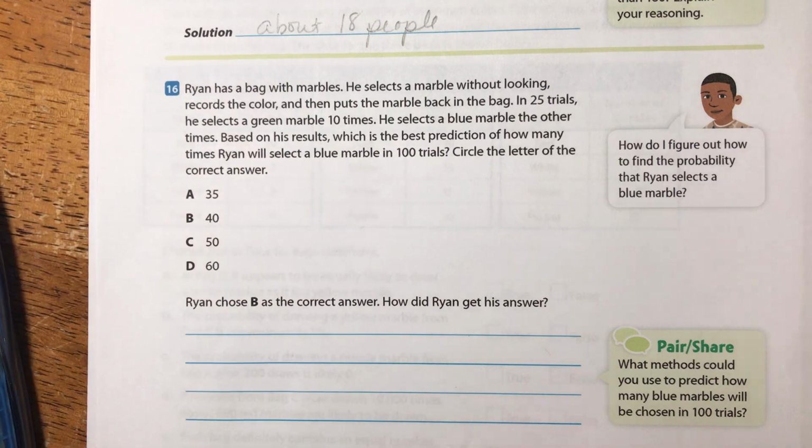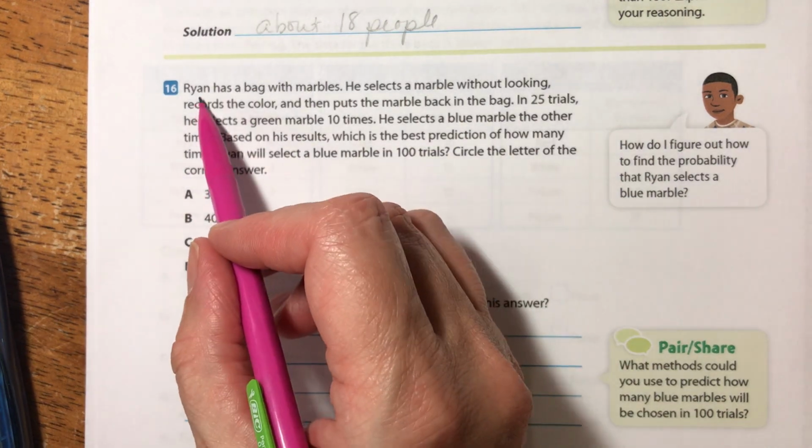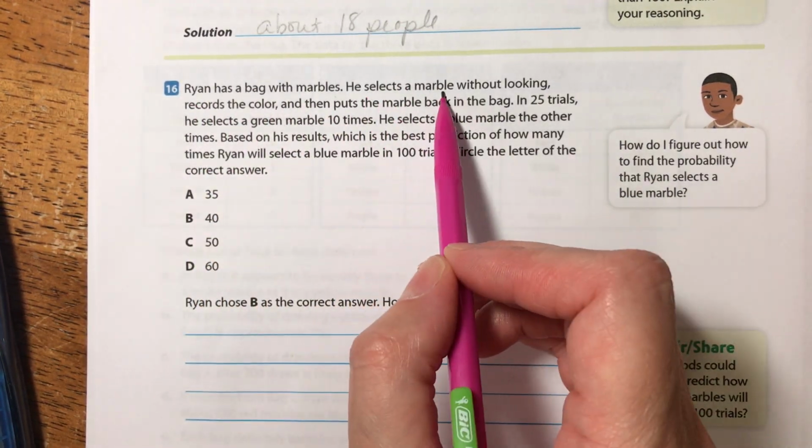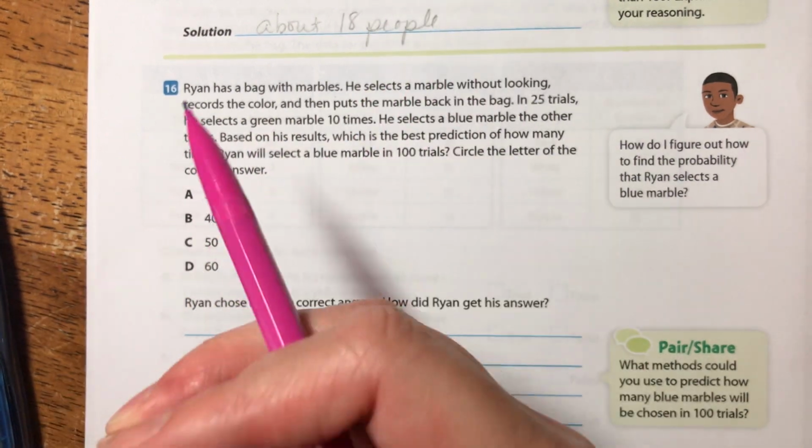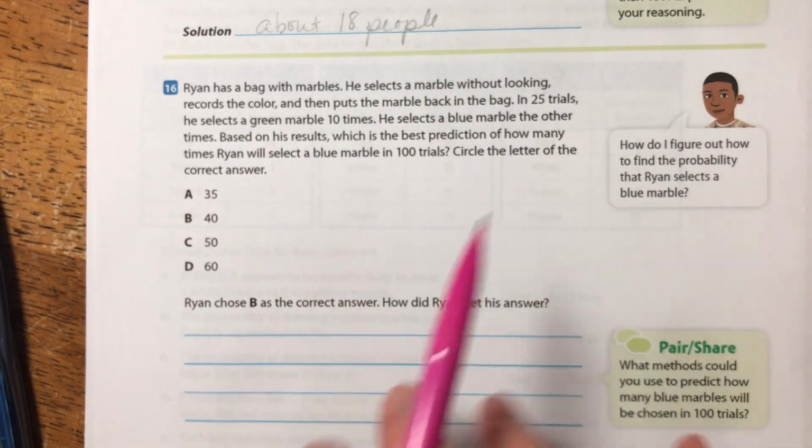Okay. Number 16. Ryan has a bag with marbles. He selects a marble without looking, records the color. So he sticks his hand in, pulls one out, looks at it, records it, puts it back in, shakes them up.